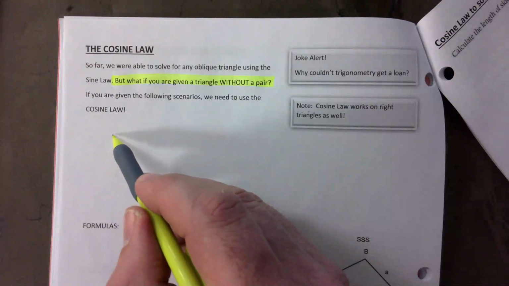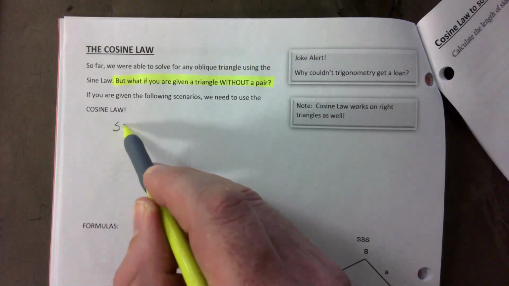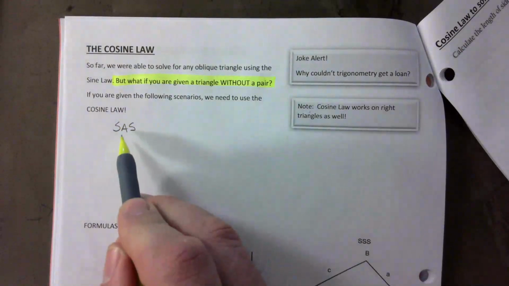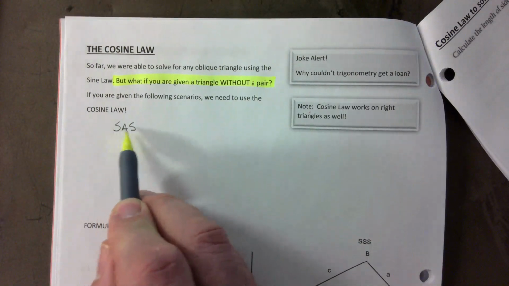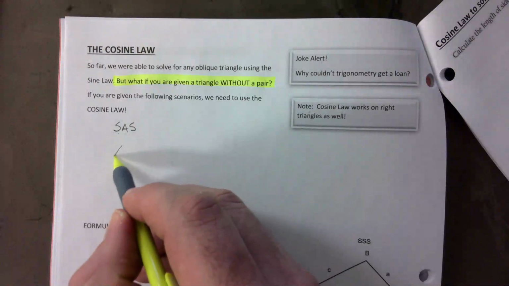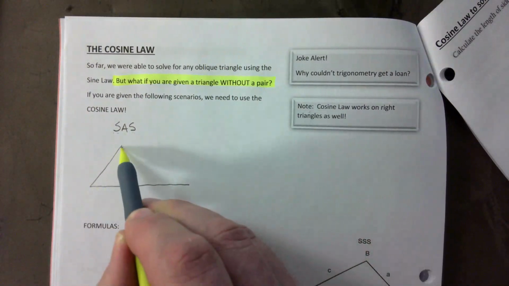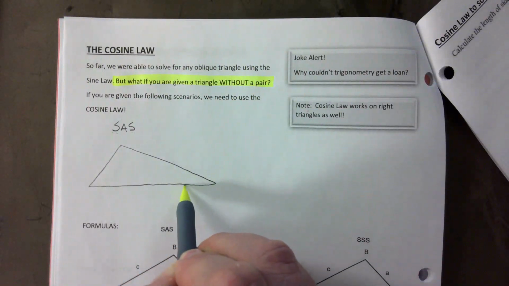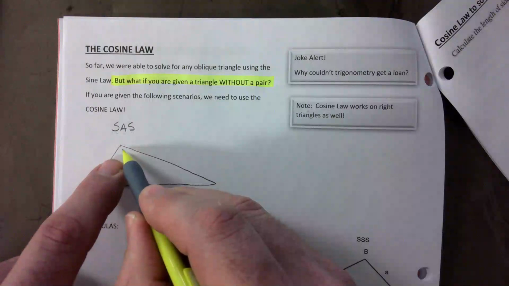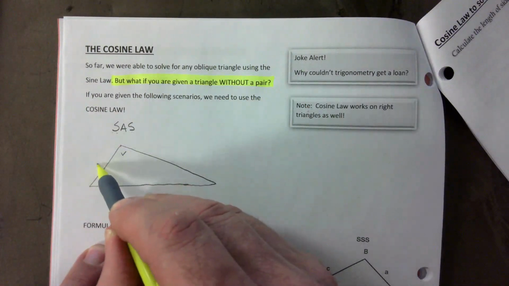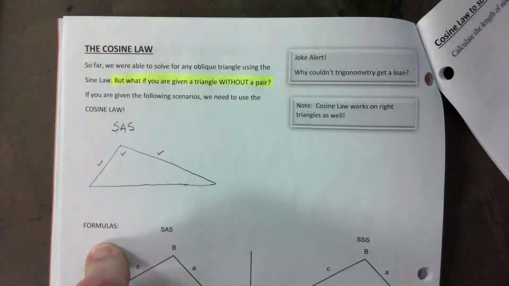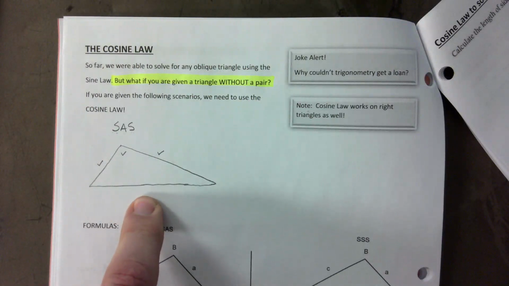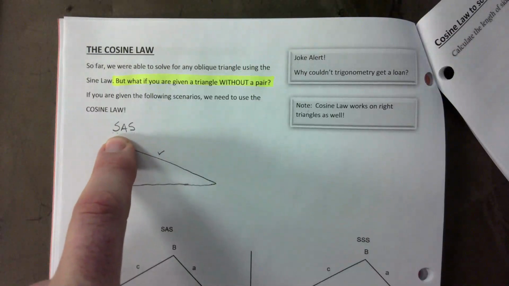The first one is what we call an SAS. Focus on the letters here. The angle is sandwiched between the two sides. That is the key here. I draw my triangles like this, and if you wanted to focus on this angle, you would know the angle and the side lengths of both sides. Page 15. So SAS is the first one, and you will have to use cosine law.